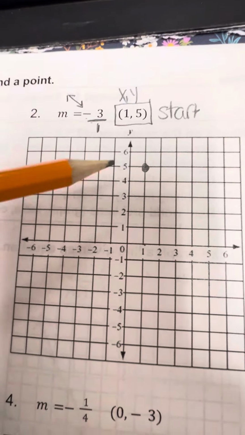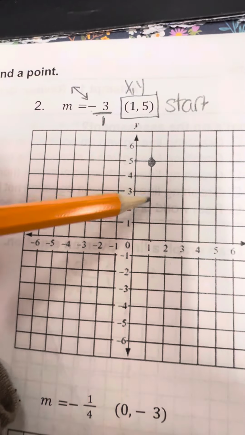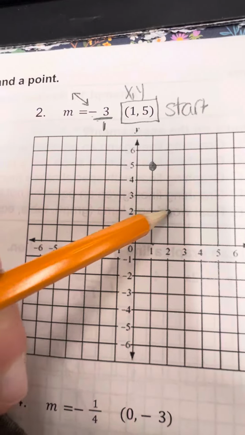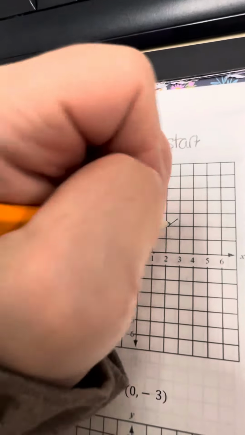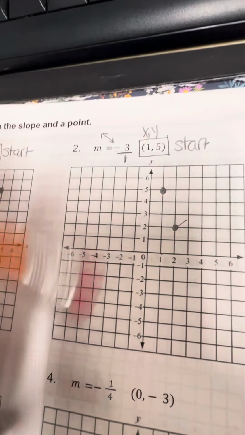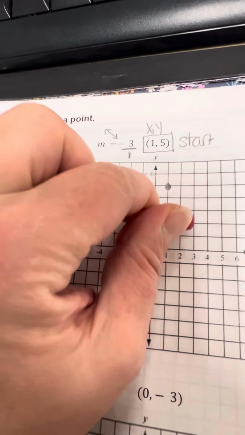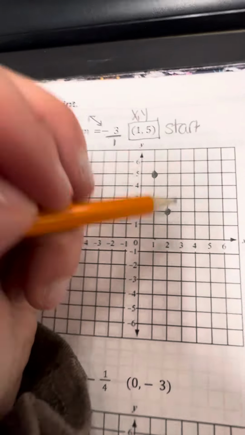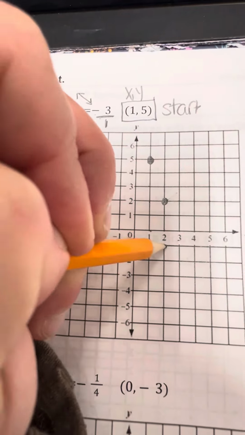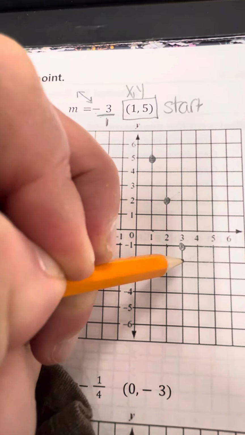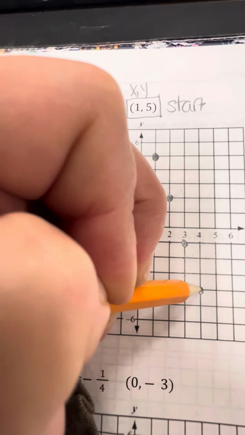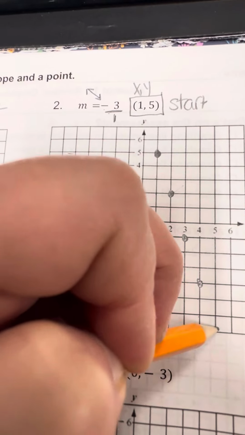So -3, we're going to go down 1, 2, 3. It's a +1, so we're going to go to the right one. And then, oops, we're going to put a dot right there. I'm going to erase that little spot. Now again, I could just connect those 2 points, or I can continue this graph. 1, 2, 3 down, over 1, and just keep going. 1, 2, 3, over 1. And if I do one more, I'm good.